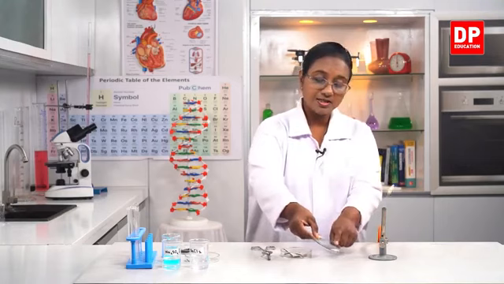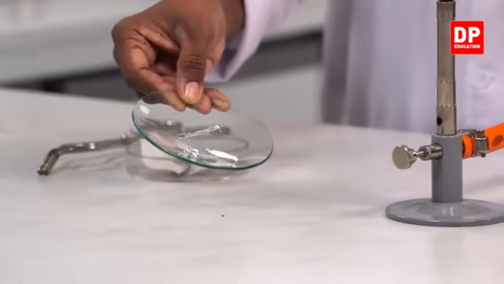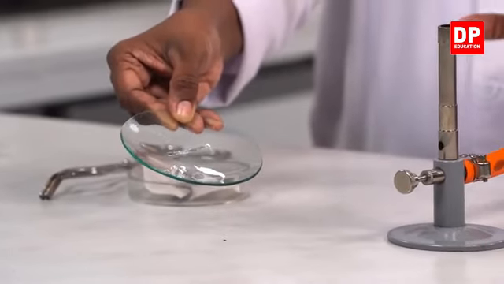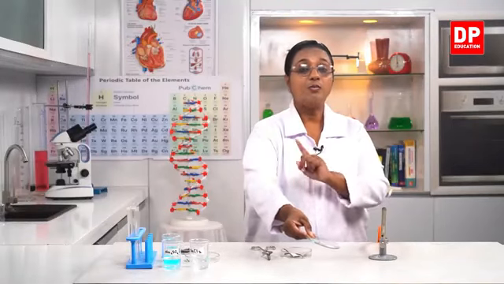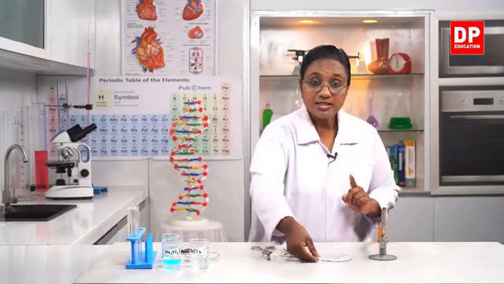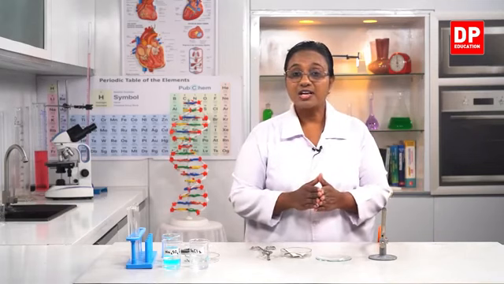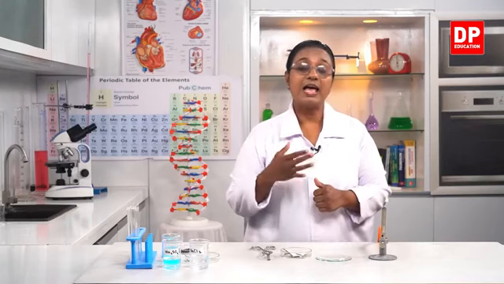Can you all see this? The white color solid substance. So that is magnesium oxide, that is the product. As I told you all before, two reactants combine and form one product. So we call this type of reaction a chemical combination reaction. In chemical combination reactions, there are two or more reactants which combine and form only one product. So that is the first type of reaction.